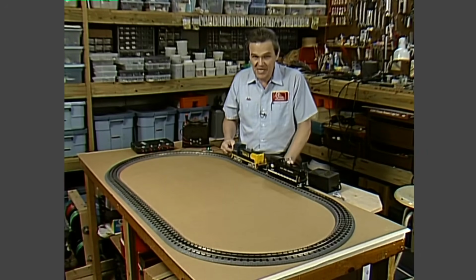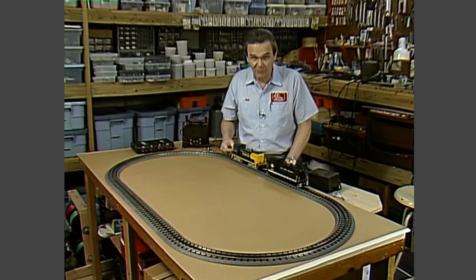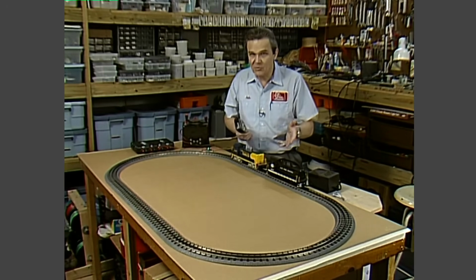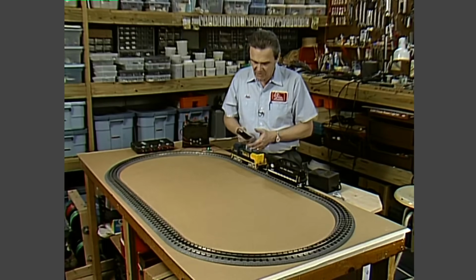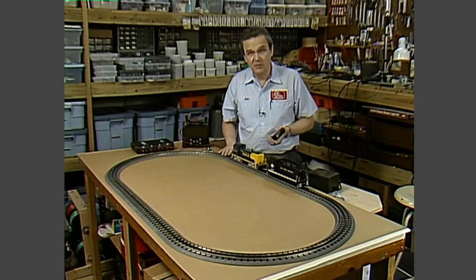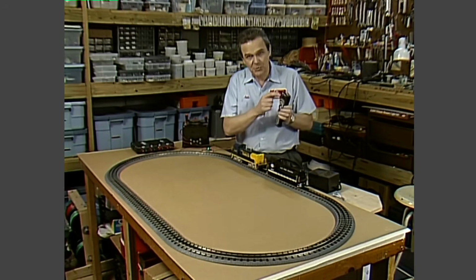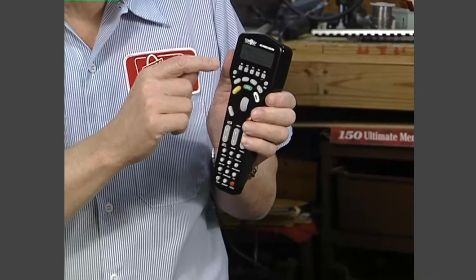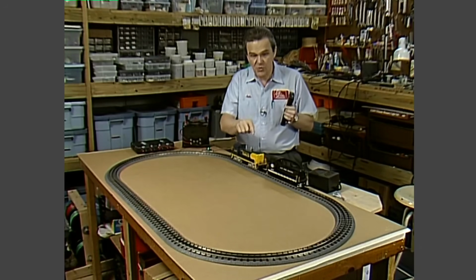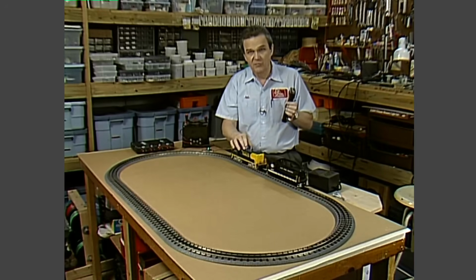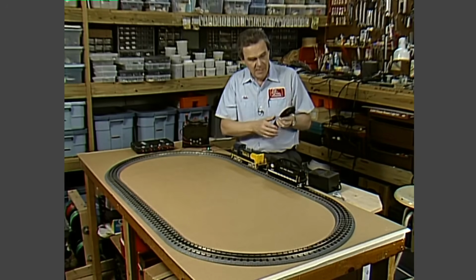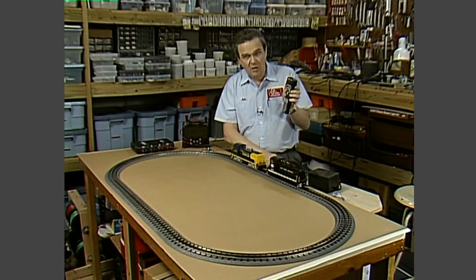Right from the start, you can see that command control is a little different from conventional mode. These locomotives aren't moving because I haven't told them to move yet. In the command mode, locomotives don't get their instructions from the track voltage like in conventional mode. They get their instructions from this, the DCS remote control. You actually communicate directly with each individual Protosound 2 locomotive on the track, even though they're in the same block on the same track.